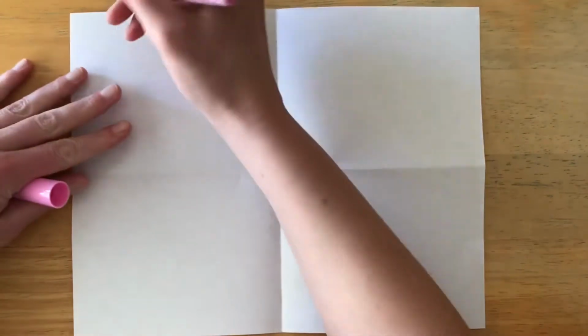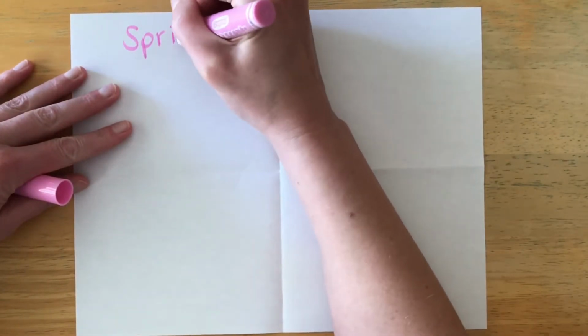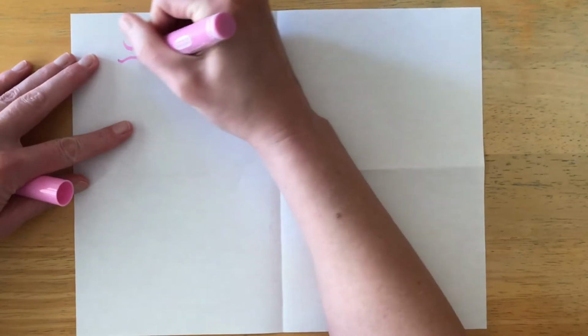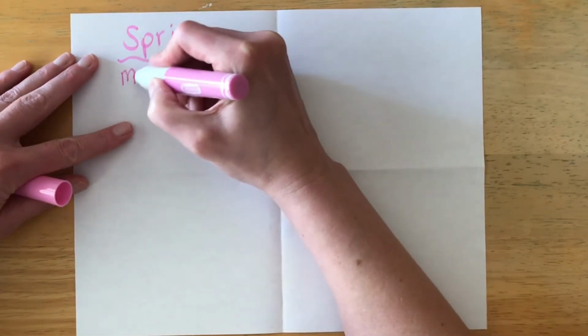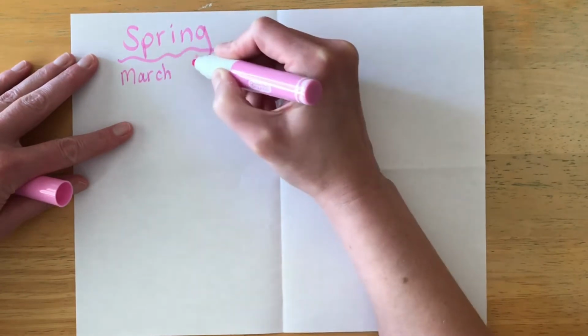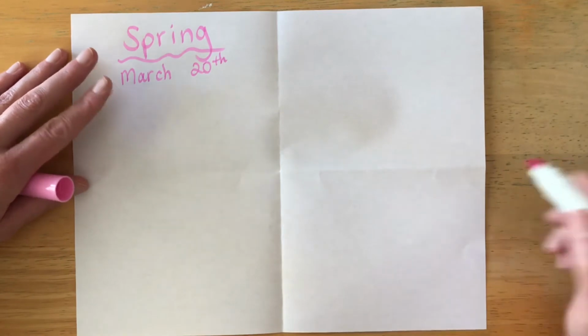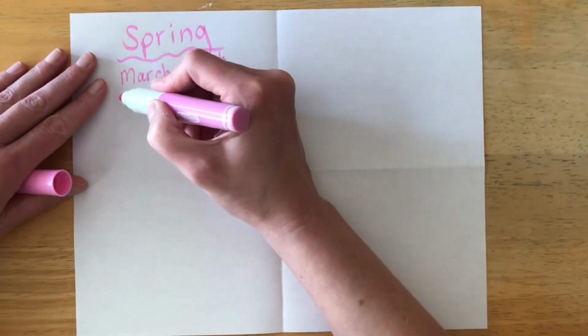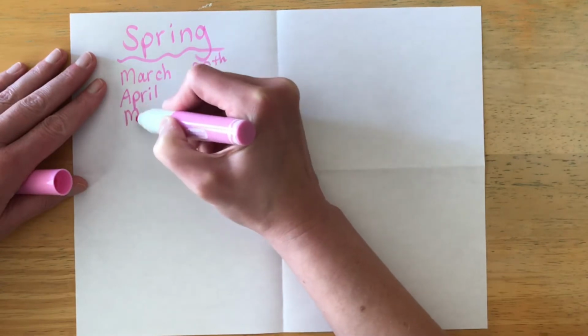And I'm just gonna go ahead and start with the season that we're in right now. I'm gonna use my pink marker to write it out. The season that we're in right now is spring, and spring started on March the 20th. And so the months of spring are going to be March, April, and May.